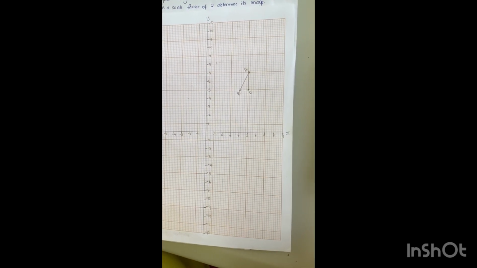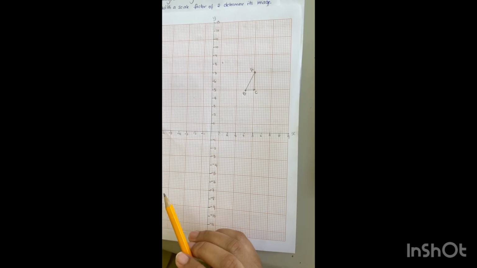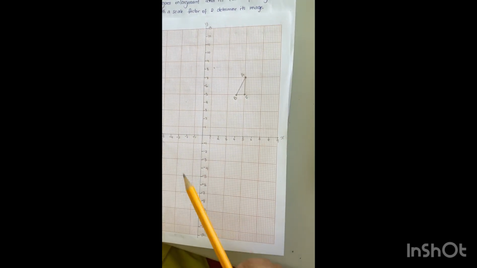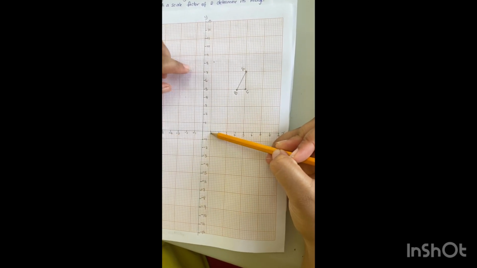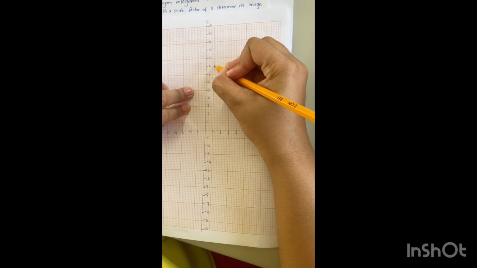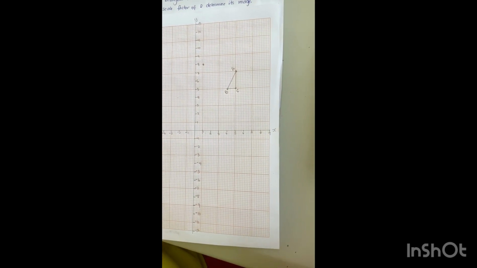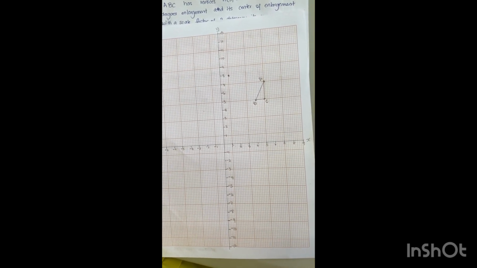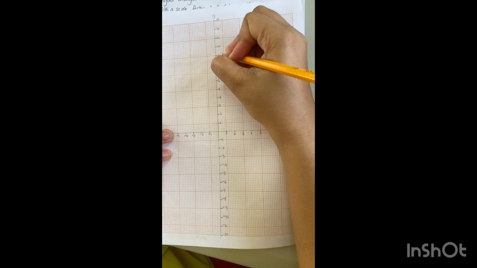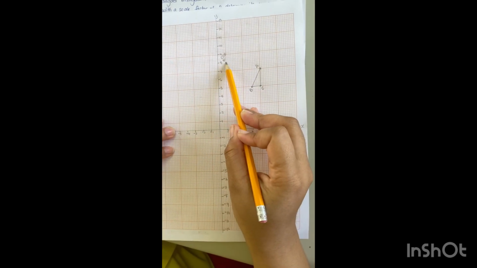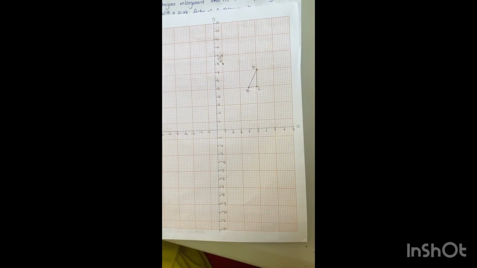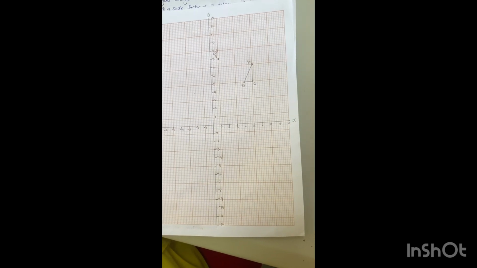Now the next step is for you to identify the center of enlargement, and based on the question, it would have mentioned that the center of enlargement is (1, 8). So you're going to find 1 on the x-axis, 8 on the y-axis, and you're going to plot your point there. Okay. Now, the next step is for you to identify the distance between the center of enlargement and each of the different points in order to be able to identify where the new image would be formed. If you want, you can label the center of enlargement.